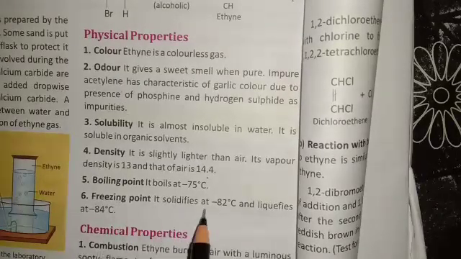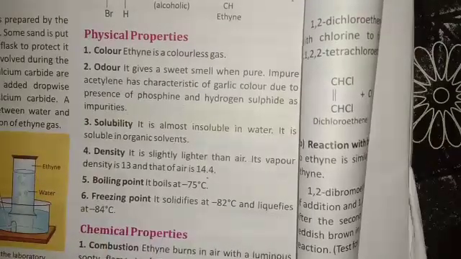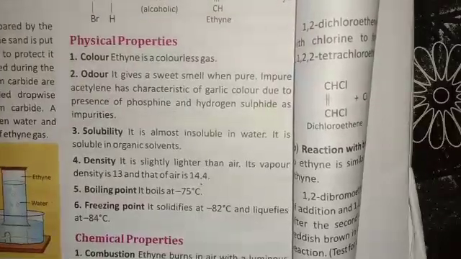Freezing point: it solidifies at minus 82 degrees centigrade and liquefies at minus 84 degrees centigrade. These are the physical properties you have to memorize. Next I am going to the chemical properties.